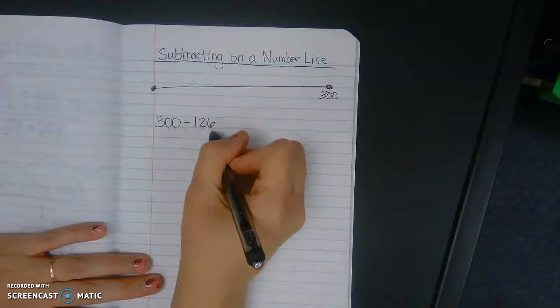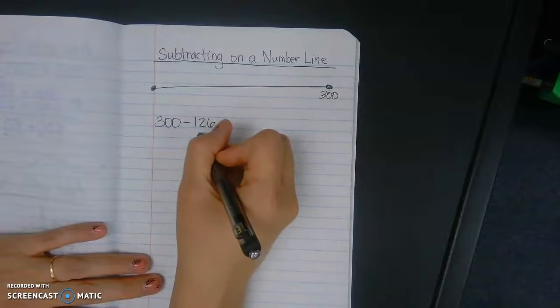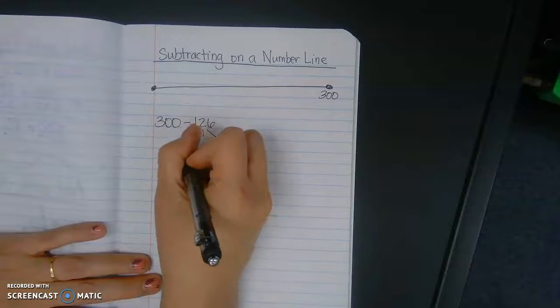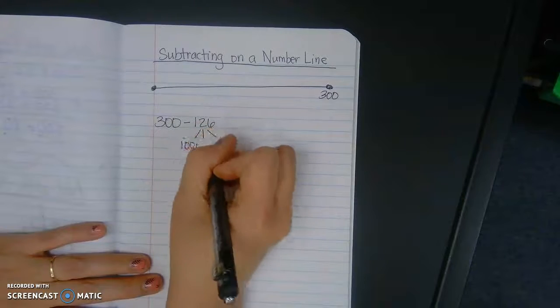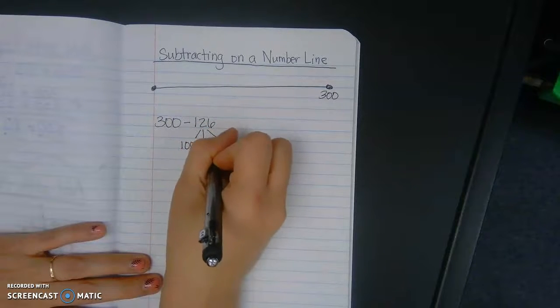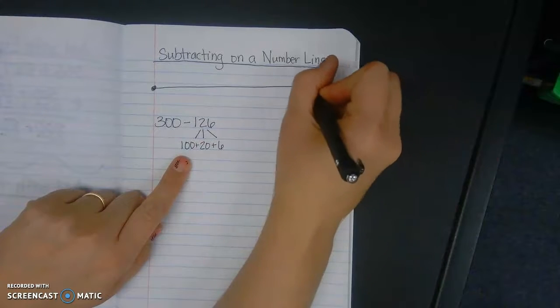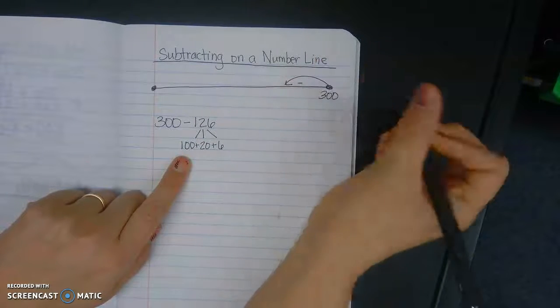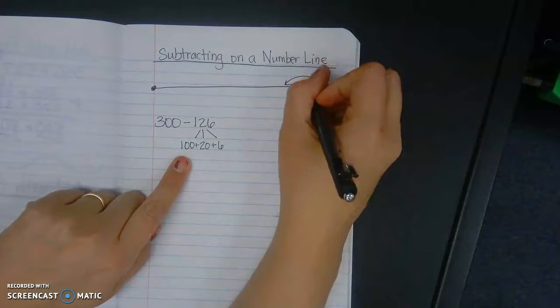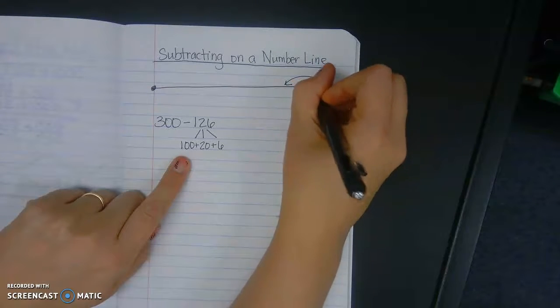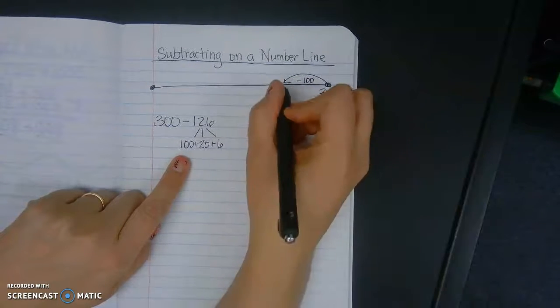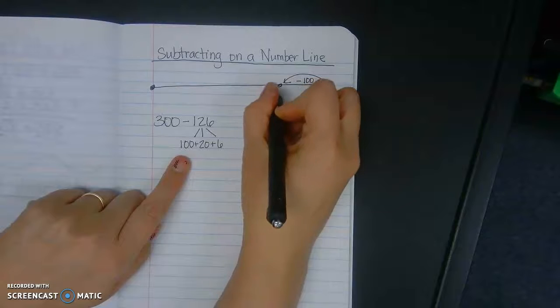Now, you can break this up any way you would like. I truly like doing an expanded form again with it, like that, okay, where I take away 100 first, and you see how I'm drawing the arrow backwards? That shows subtraction. Take away 100. So then that puts me at 200.